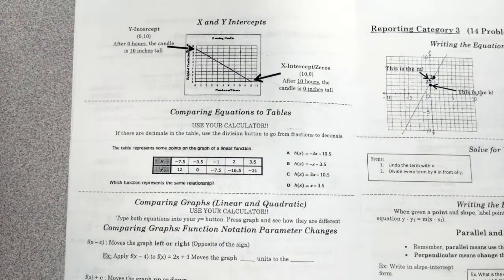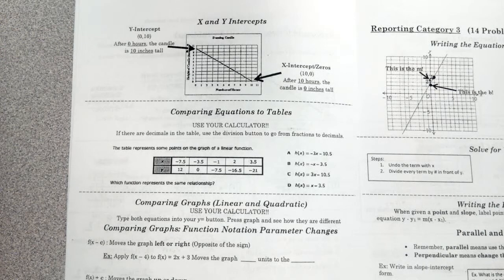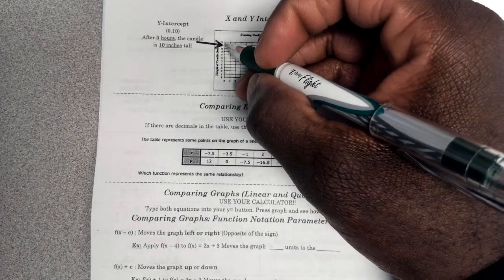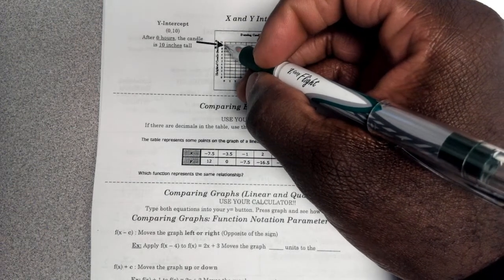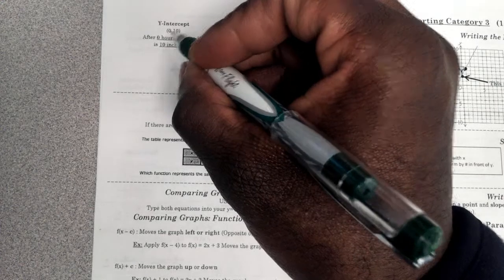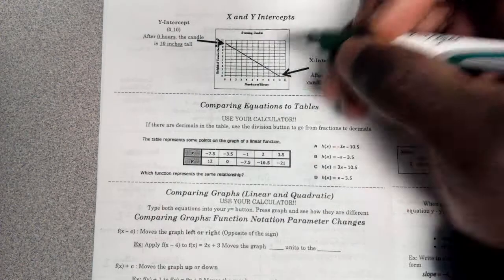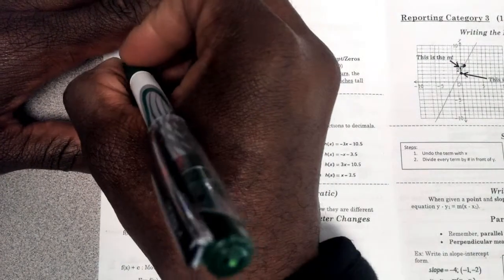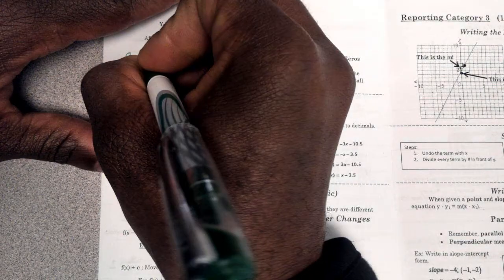All right, x and y intercepts. Y-intercept is usually where it starts. So like the same example from the last problem, last page. At the beginning, the candle was 10 inches high. No time has passed. So the candle started at 10 inches.